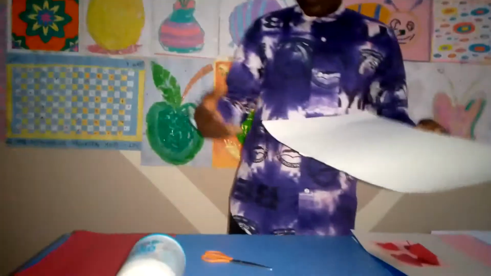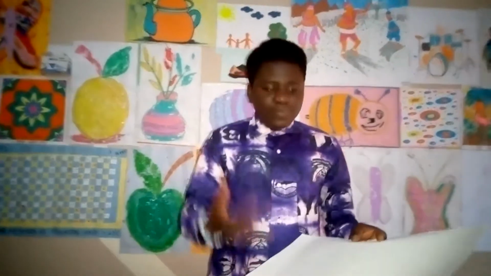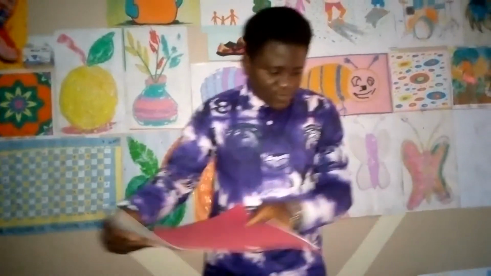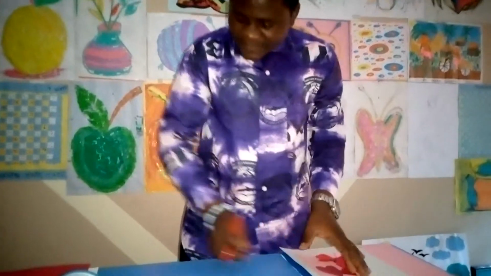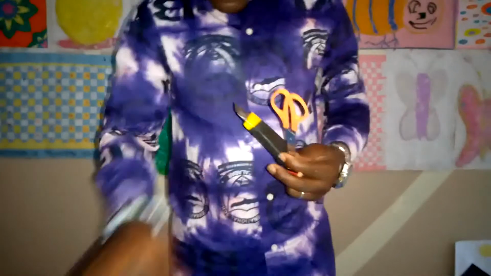Make use of a cardboard, white or any color of cardboard you want, any combination, but make sure the combination of colors is harmonious, in the sense that the colors go together. I'm making use of my white card, my red card, and my blue card. I'm also making use of scissors, a cutter as the case may be, my pencil, my top bond, and my ruler to make this.